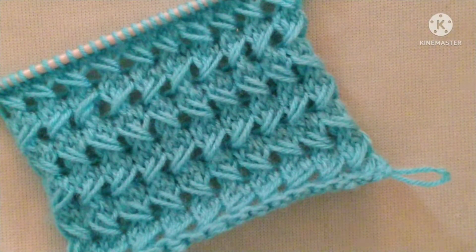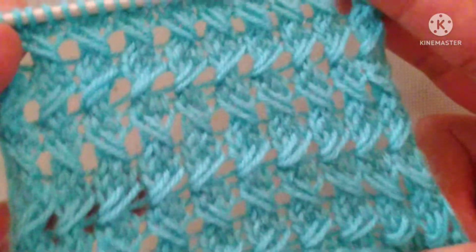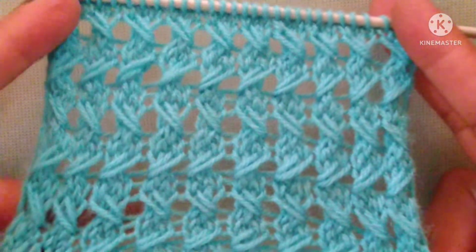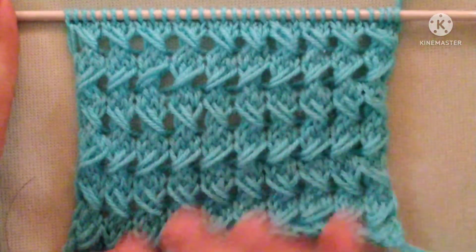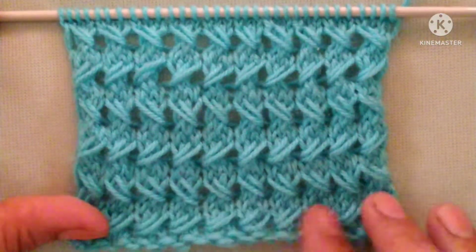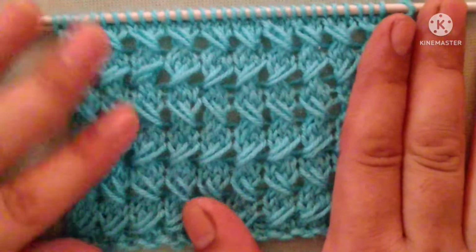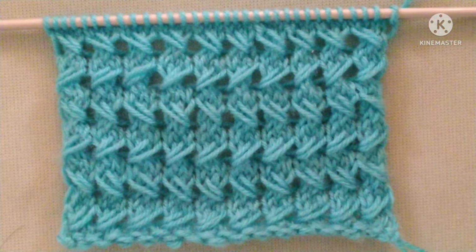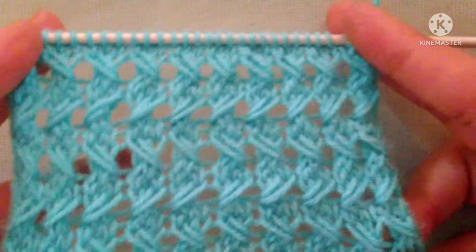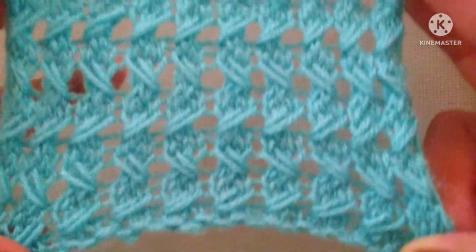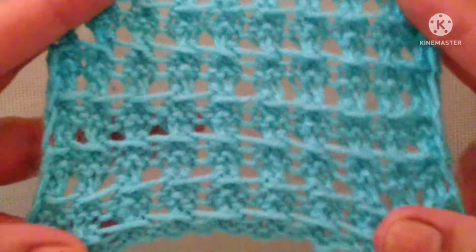In this video I would like to describe a very beautiful knitting stitch pattern. Friends, this pattern can be used for making any knitting project like border, sweater, jacket, cap, cushion, etc. From the right side it looks like this, and from the wrong side it looks like this.